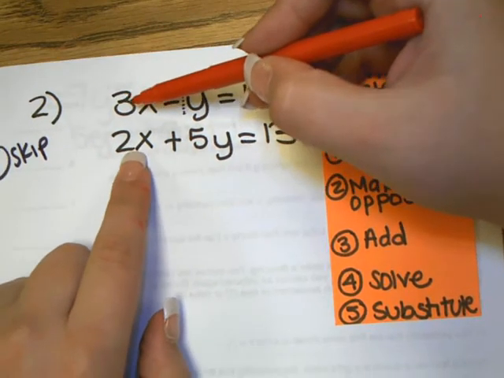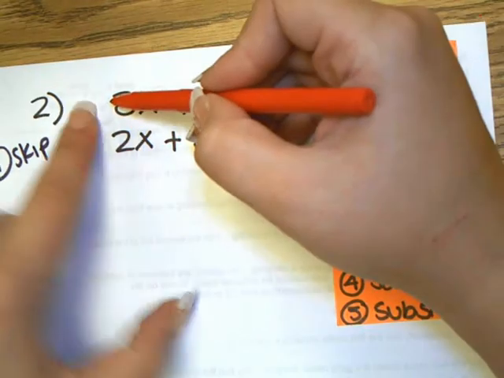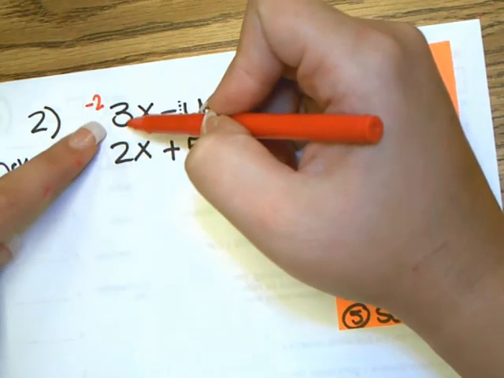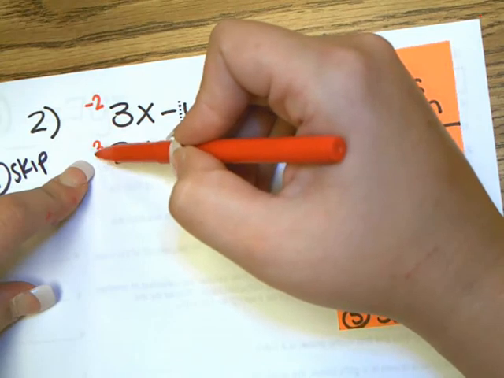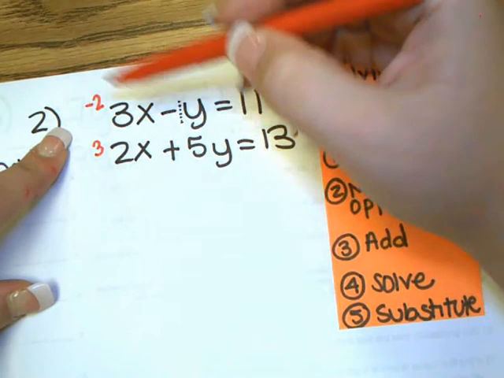So we have to do step 2. So we need to make either the x's opposites, so I could multiply this by negative 2, because then it would make it negative 6, and then I'd have to multiply this by 3, and then I'd have positive 6.